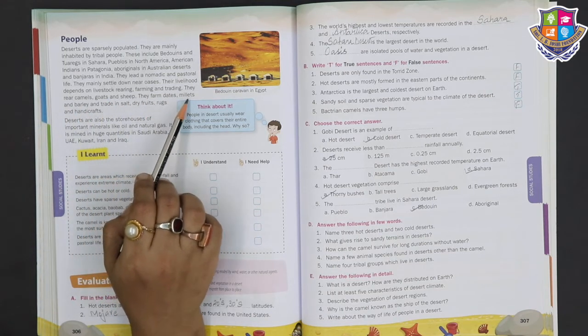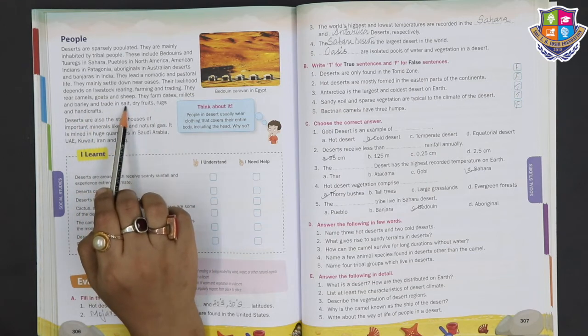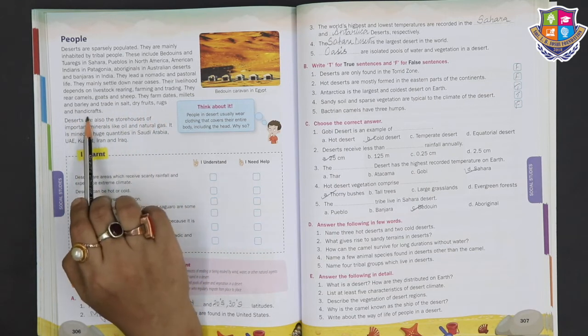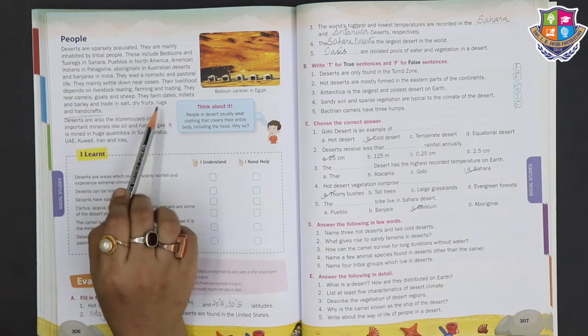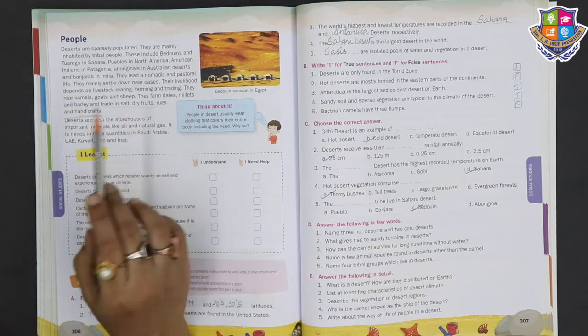They farm dates, millets, and barley, and trade in salt, dry fruits, rugs, and handicrafts. So, this is their trading business. They trade salt, dry foods, rugs, and handicrafts and earn money.